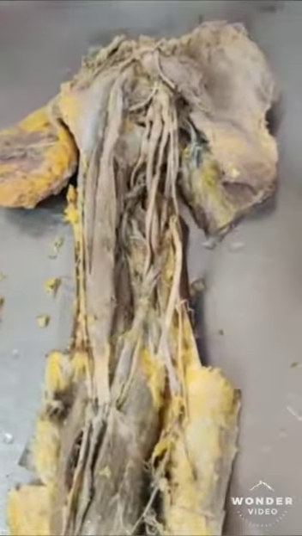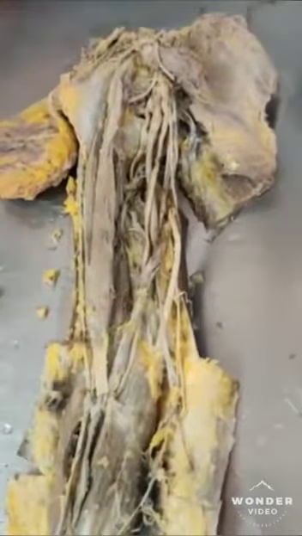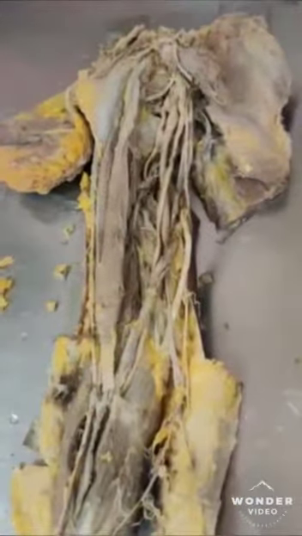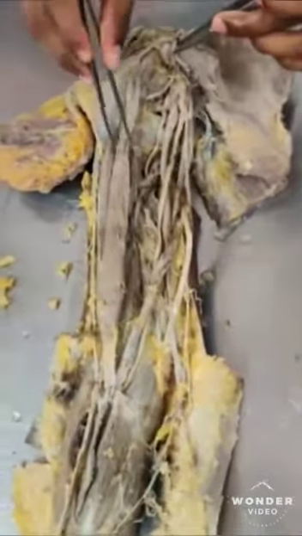Welcome to everyone. We are again with the video regarding the anterior compartment of the arm. Let's start with the muscles seen in the anterior compartment. The first is coracobrachialis.